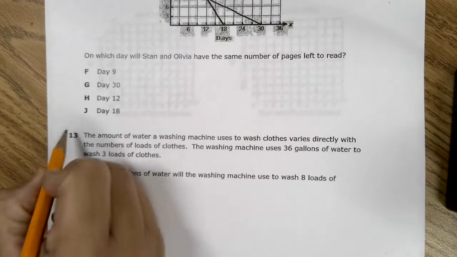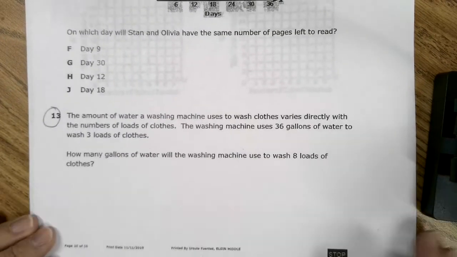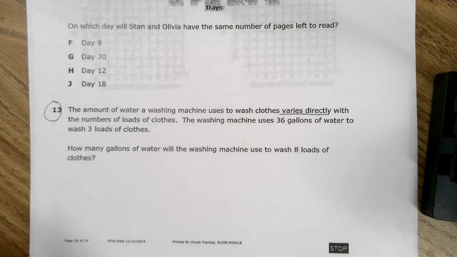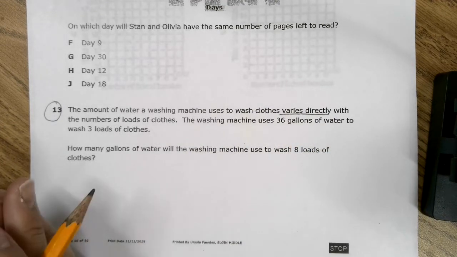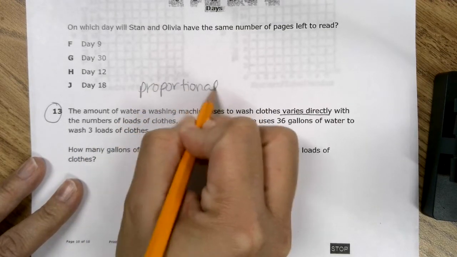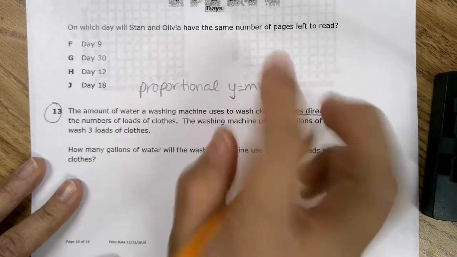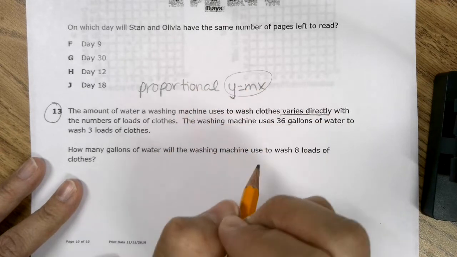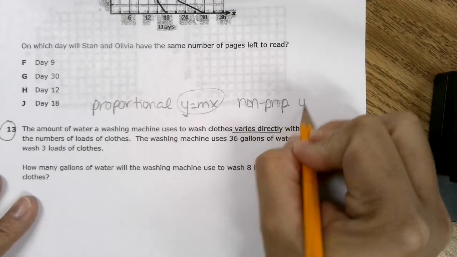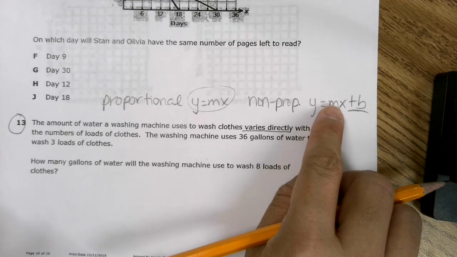Let's go to number 13. So let's just look at what this is talking about here. Some of the vocabulary that's new here is where it says varies directly. And I want you to think about when we talked about proportional and non-proportional. So when it was proportional, it was just multiplication only, remember? It might be mx or kx. This just meant multiplication only. It was a proportional relationship, right? And then if it was non-proportional, it had something added or subtracted to it along with multiplying by something, right?